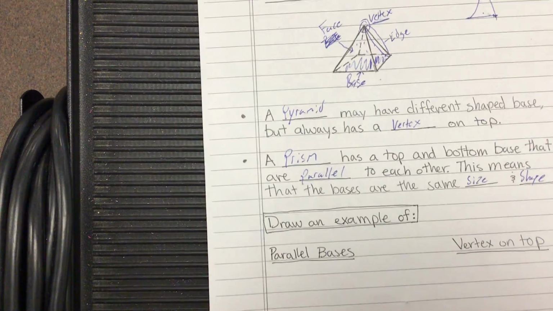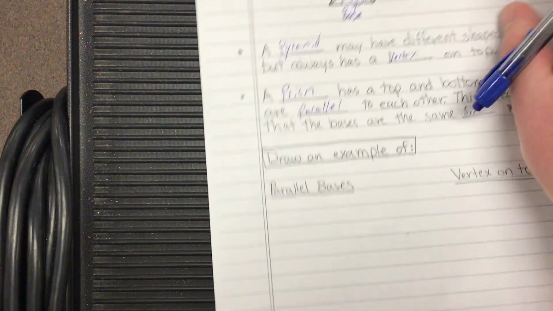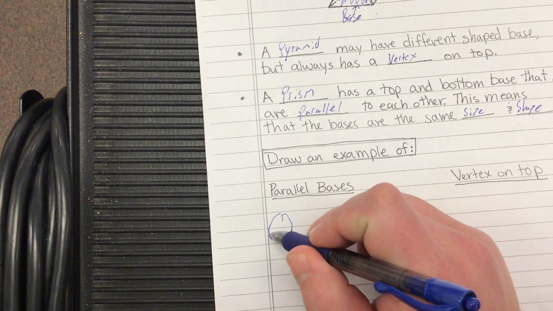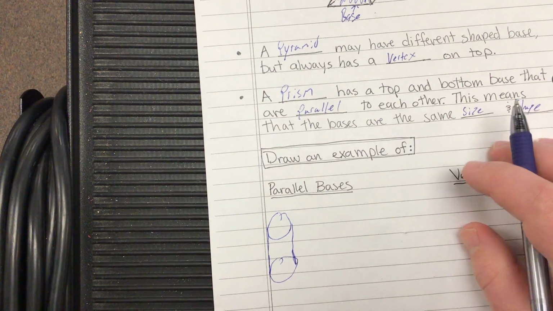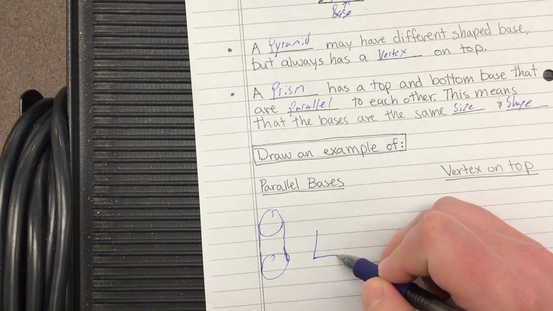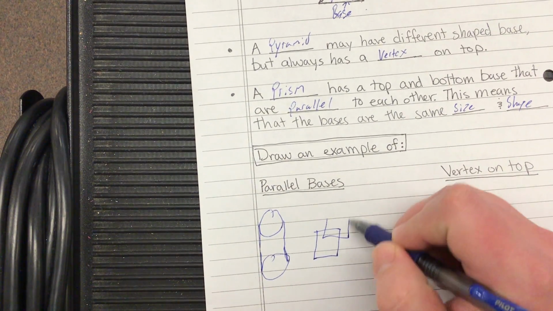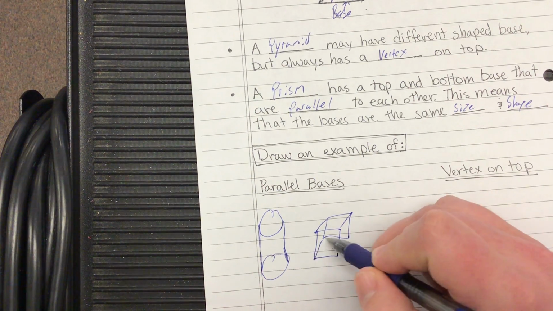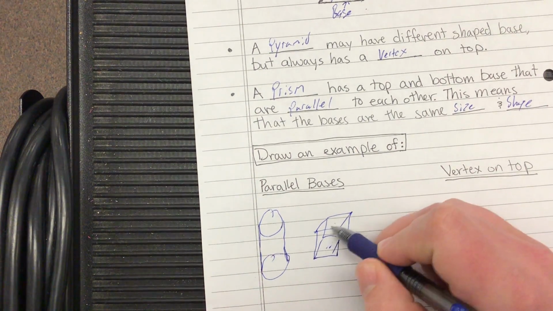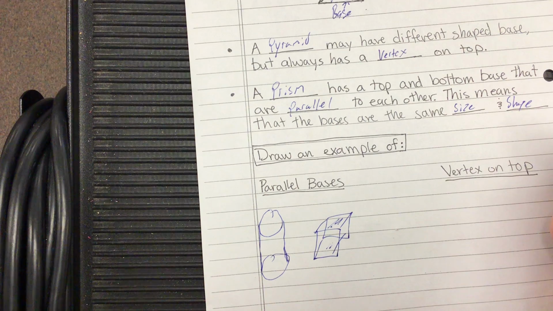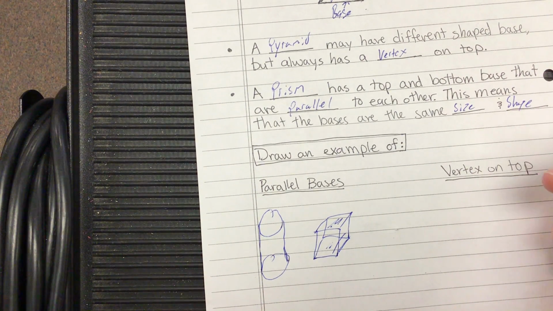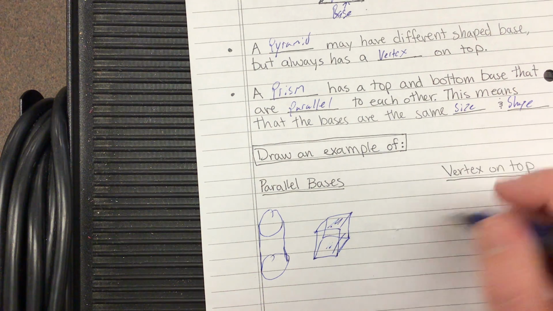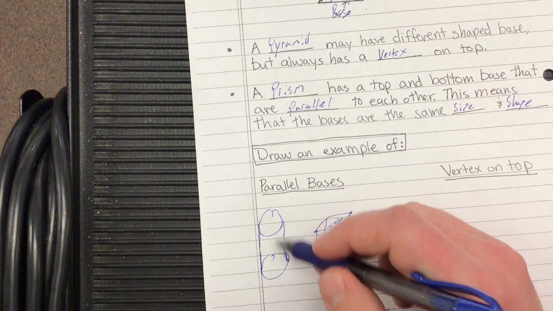Alright. So it looks like you guys all did a good job there. I'm seeing a lot of cylinders like this for parallel bases. Or some of us decided to go the route of the basics and draw a cube here. That's pretty good. So either of these would be fine.